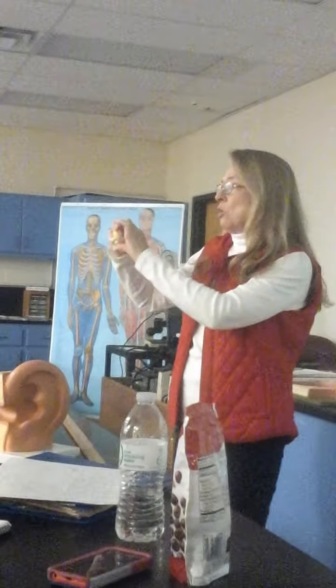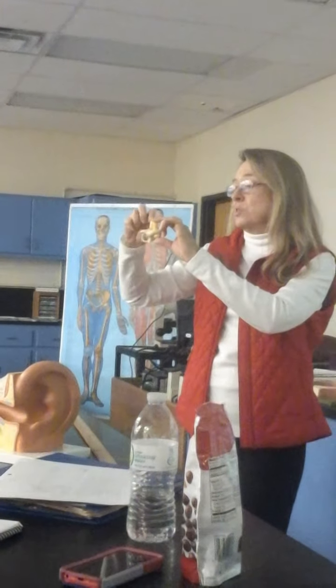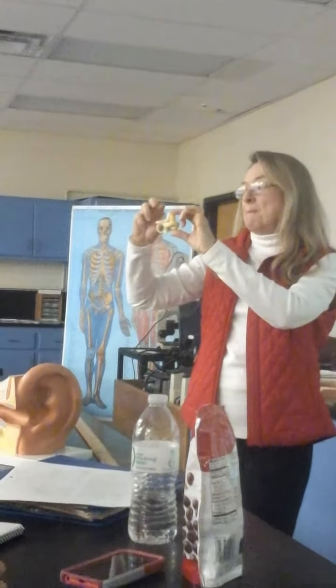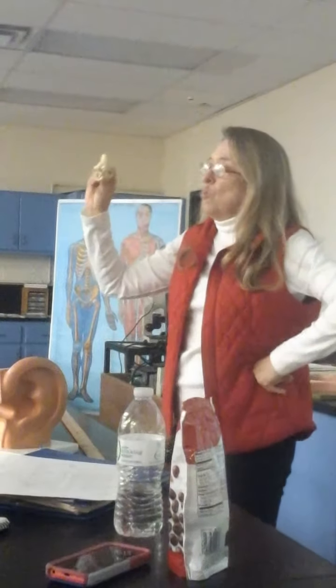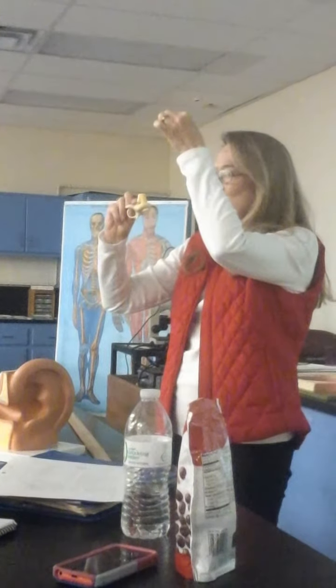So one goes to the cochlea and it's involved in what sense? Hearing. And the vestibular is going to the vestibule. What sense do you think it's involved in? Balance. So the big one is the cochlear. If you put these two together and they go towards the brain, what does this become? Look at your cranial nerves.